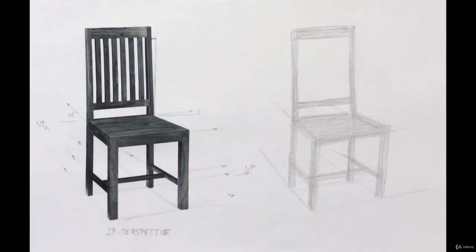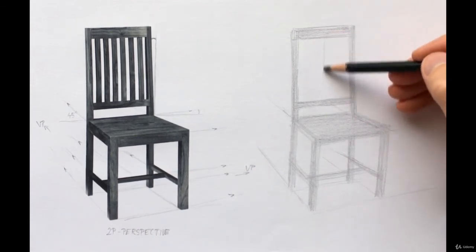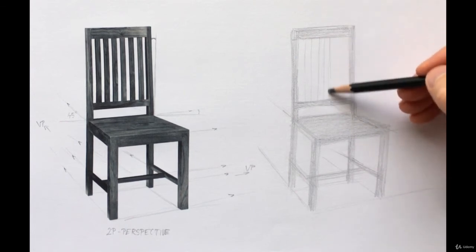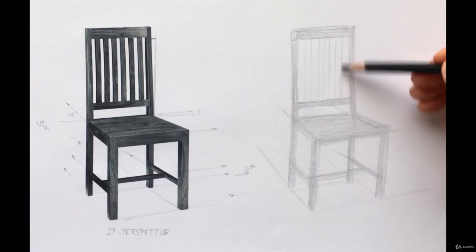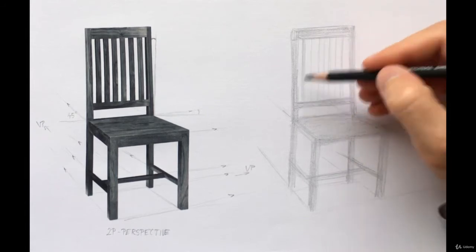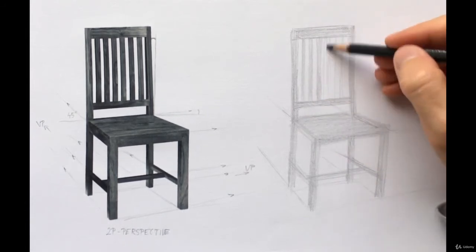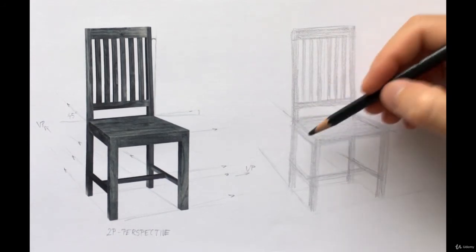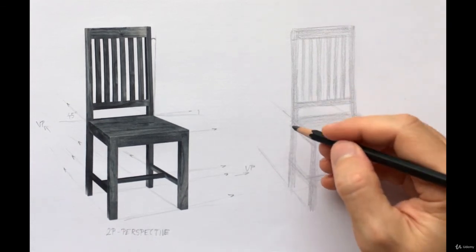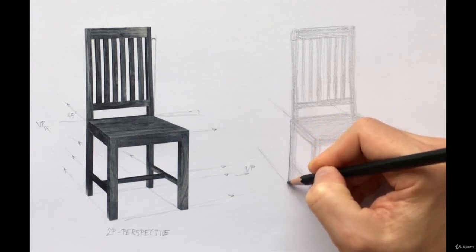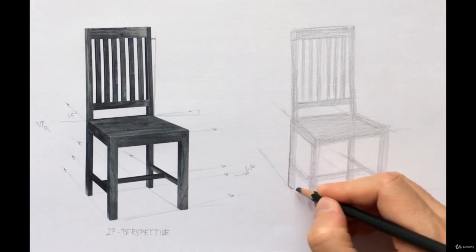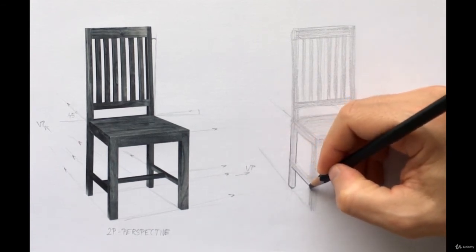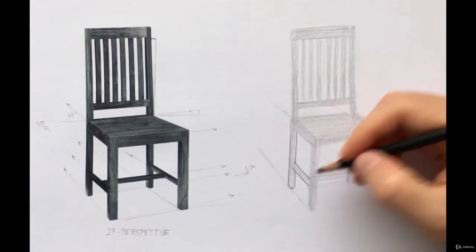We have 6 slats over here. Let's draw them equally distributed. As a next step, I draw the contour lines of the chair. Pay attention to which one is in front and which one is in cover. When you draw these contour lines, it's important to remember our vanishing points. These contour lines should also point towards them.